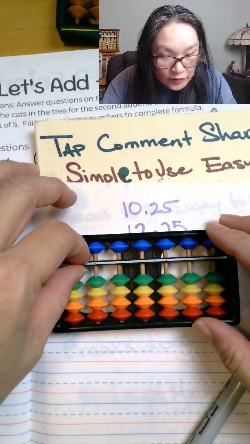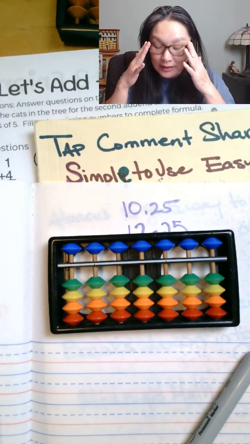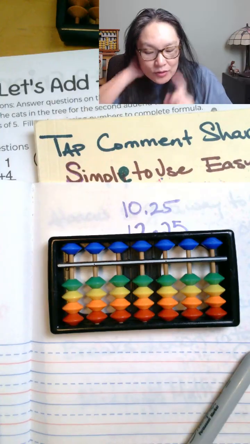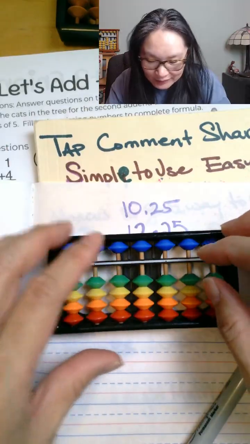Let me know if I'm going too fast. I can slow it down. But I'm so excited about this. I'm so excited because new math is actually abacus. And I will, yeah, it's crazy.